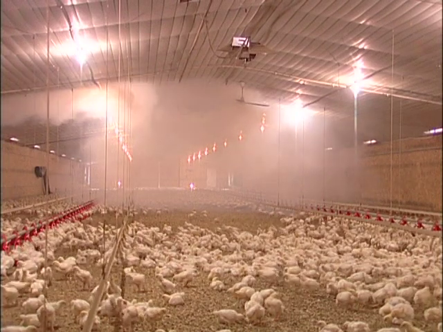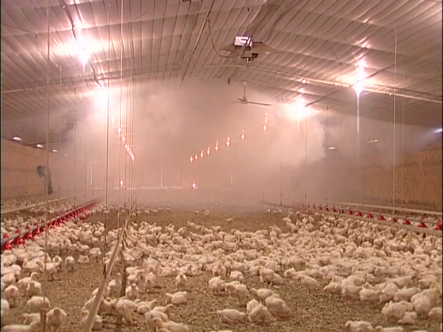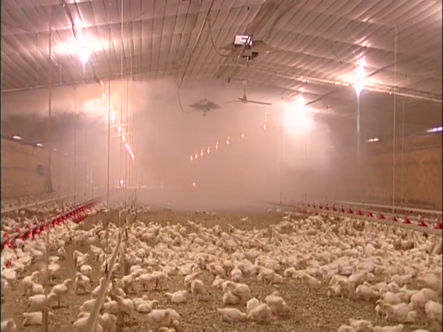Now observe the air as it goes down through the house. It will start moving away from the inlet going towards the fanned end of the house.